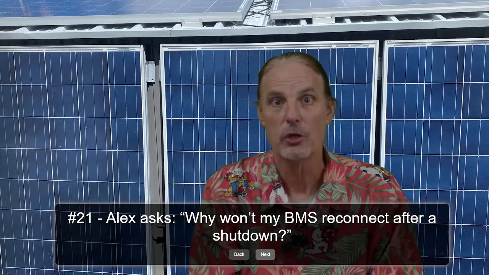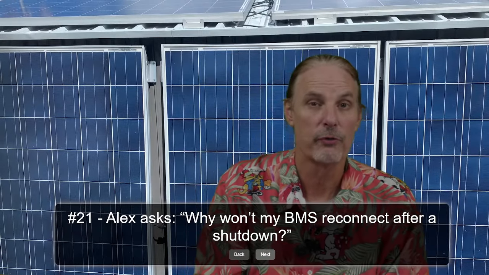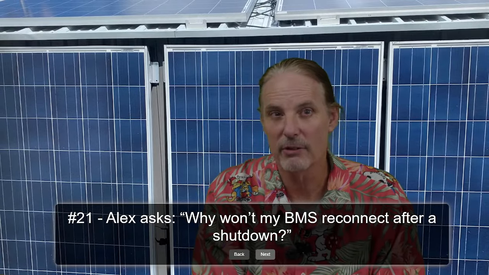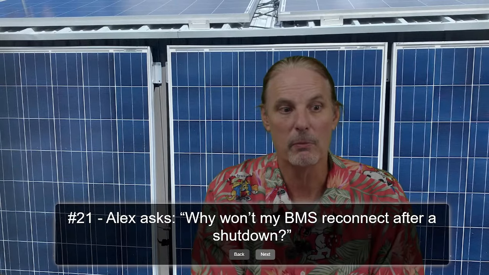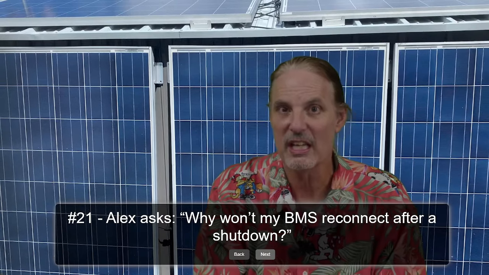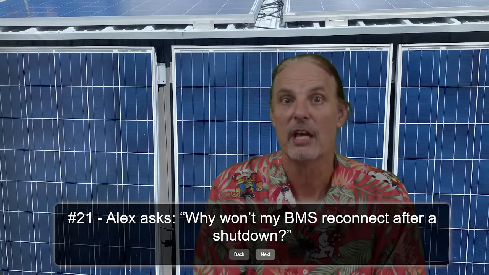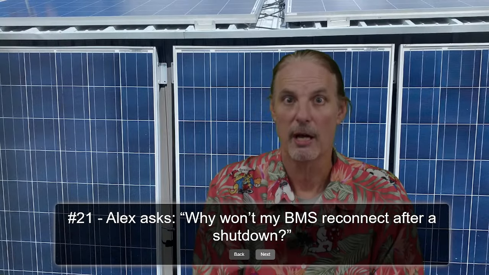Most likely your configuration for your inverter, if it's an all-in-one, or for your charge controller, is configured wrong to not automatically recover, and that would be why it's done that. That is what I normally see: it's not getting that trickle charge, which re-enables the BMS and turns it back on after it's shut down from discharging.